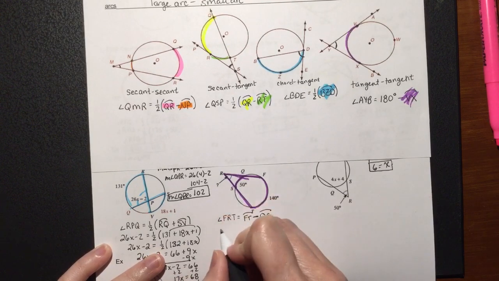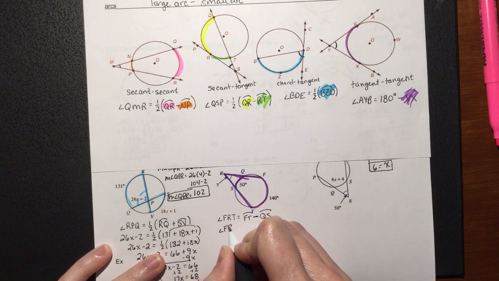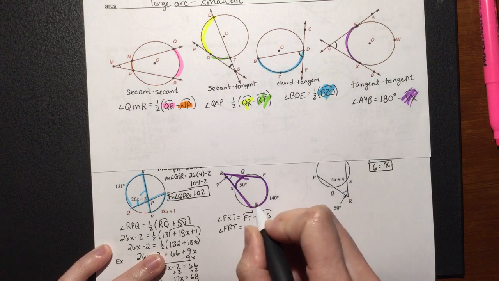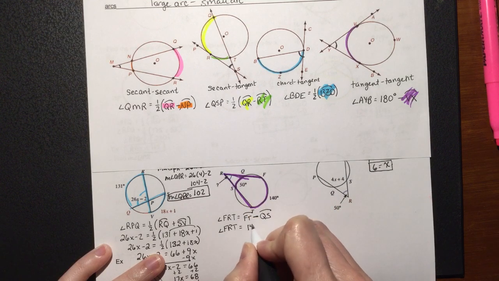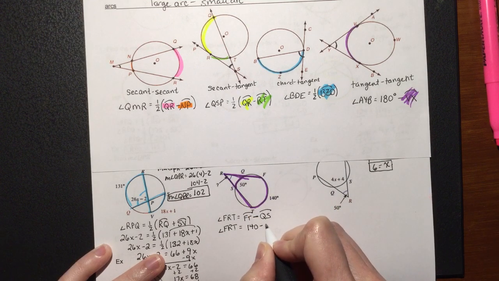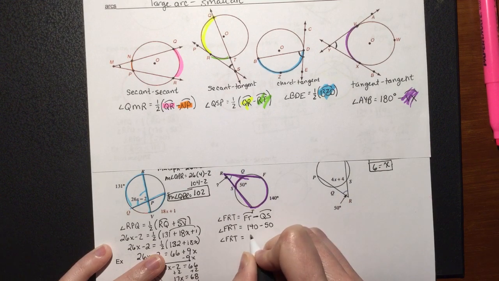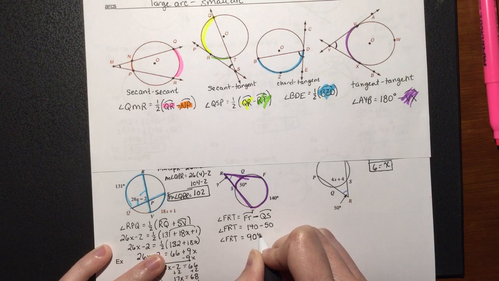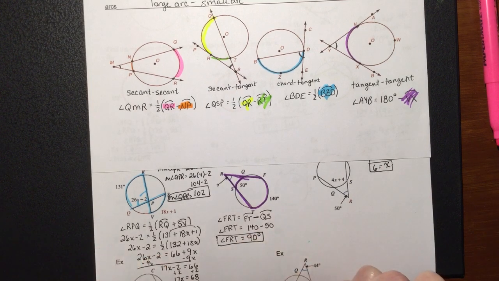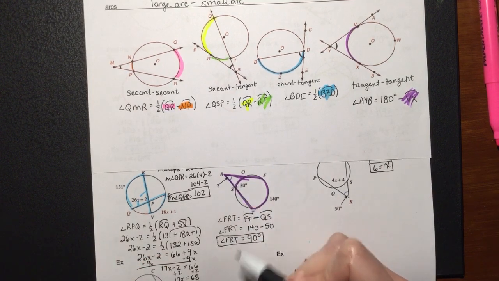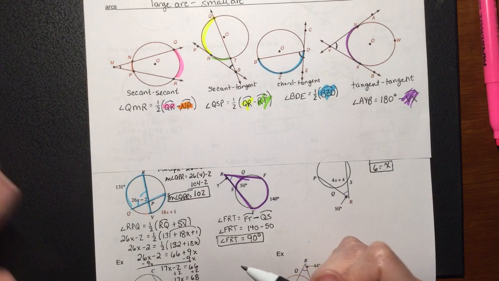So FRT is the one we don't know. I'm going to leave it FRT. It is going to be equal to FT, which is 140, minus QS, which is 50. So angle FRT is going to be equal to 90 degrees. So that's an example of just how you use the definition exactly as it's written.